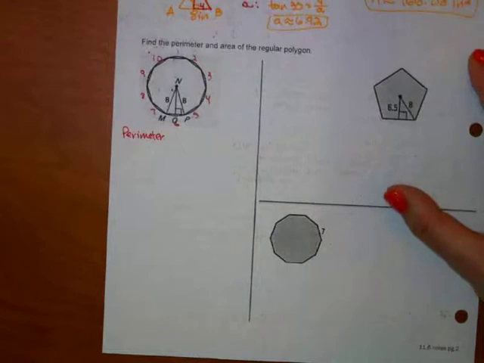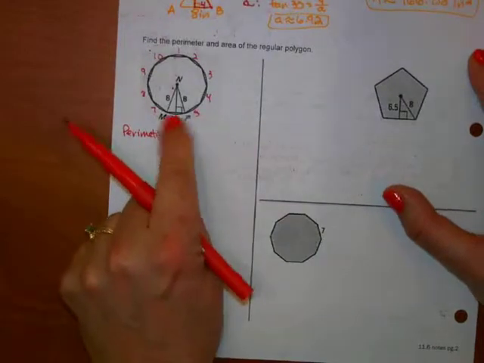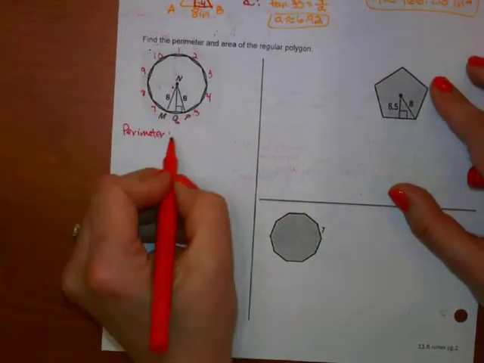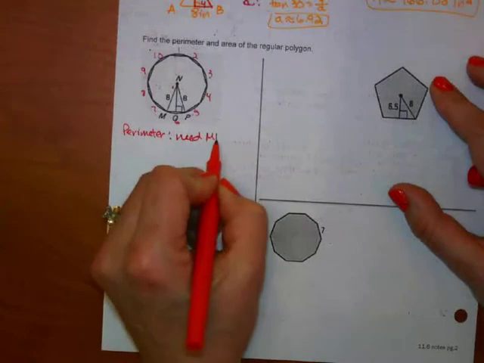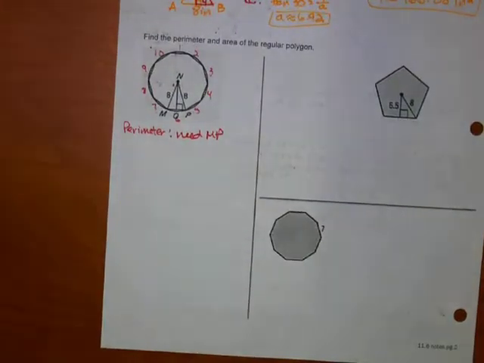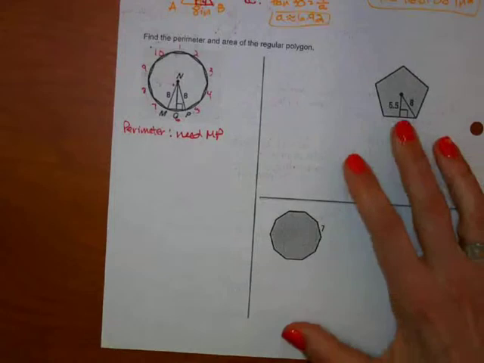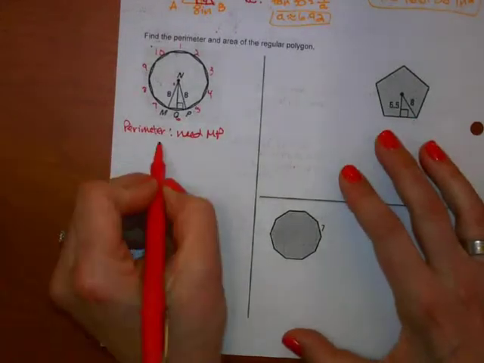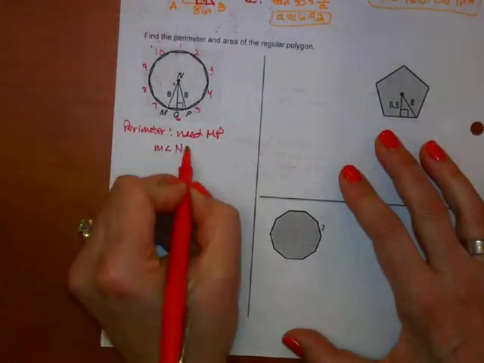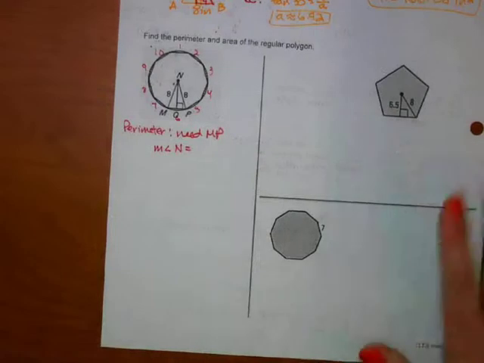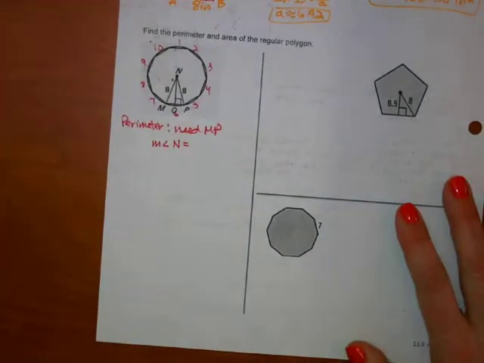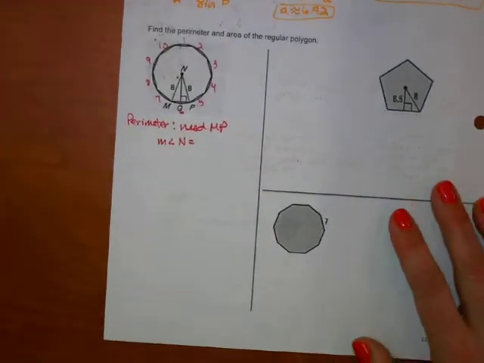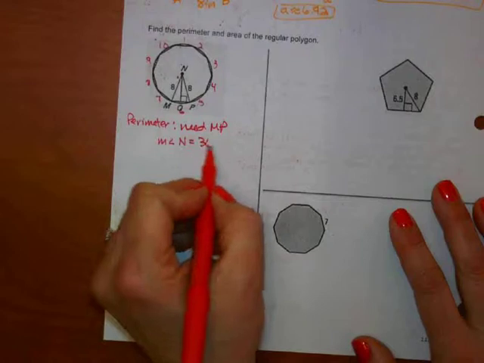In order to find the perimeter, I need to find MP. I need MP. All right. One thing I do know is that the measure of angle N is equal to what? The measure of angle N is equal to what? 360 divided by 10, which is 36 degrees.